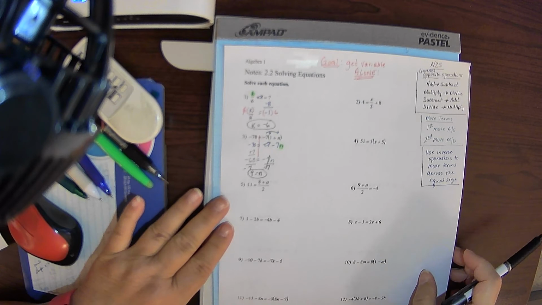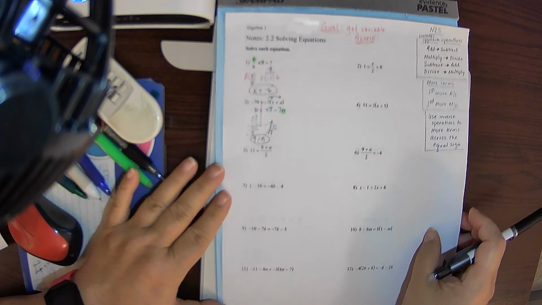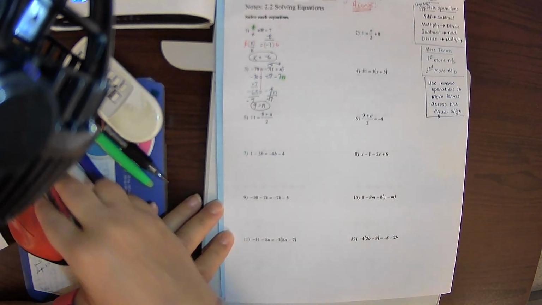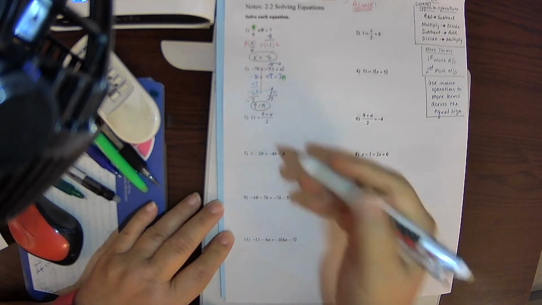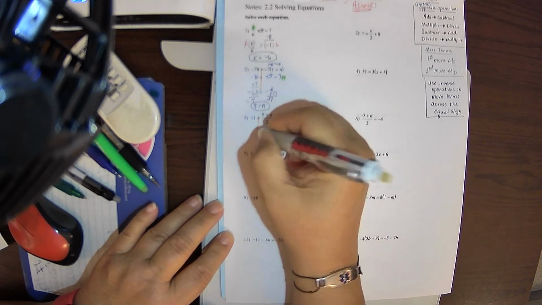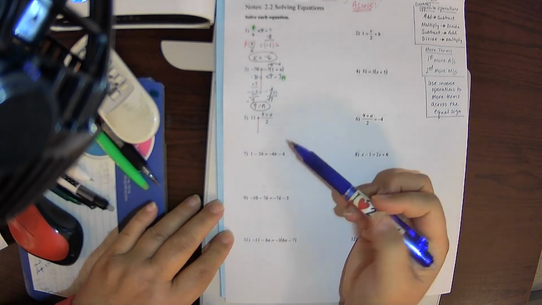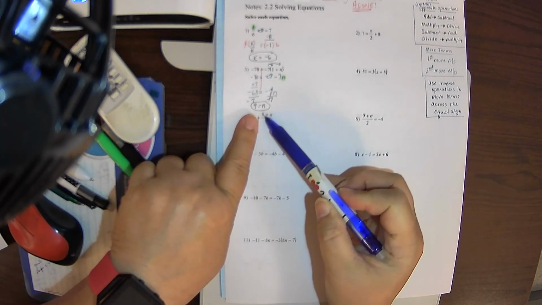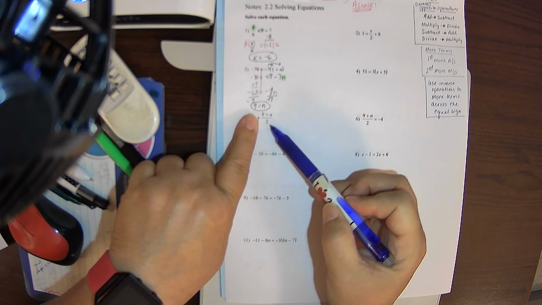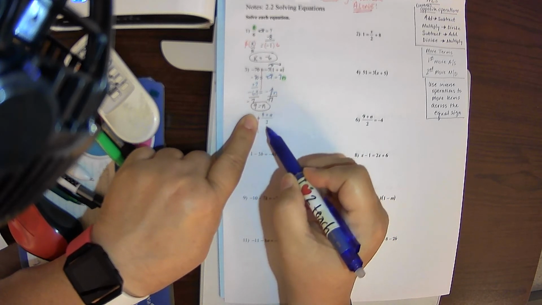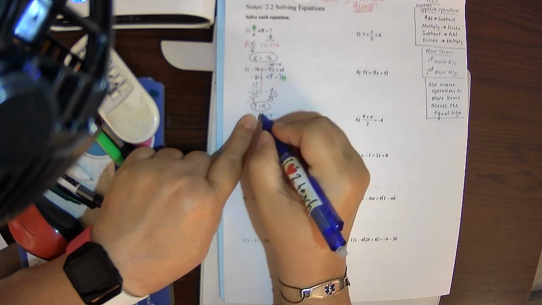Now, let's look at number 5, because number 5 is a little bit different here. It looks different. What I want to point out here, I'm going to go ahead and separate my sides with just drawing a line through there. When you have an entire side that is a fraction, we're going to make it not a fraction anymore. So how do I get rid of the denominator? Well, this is, again, division. The inverse is to multiply. So I'm going to multiply that 2.